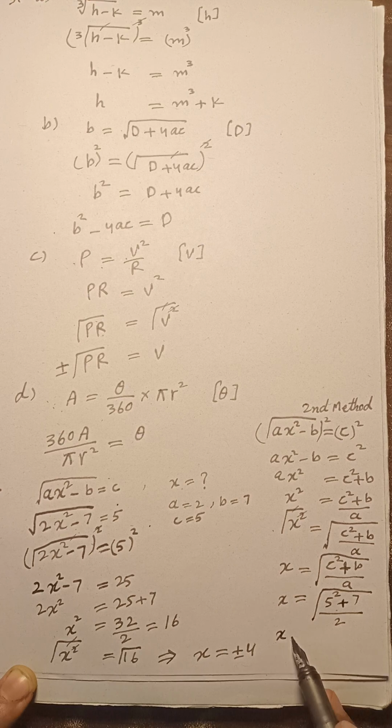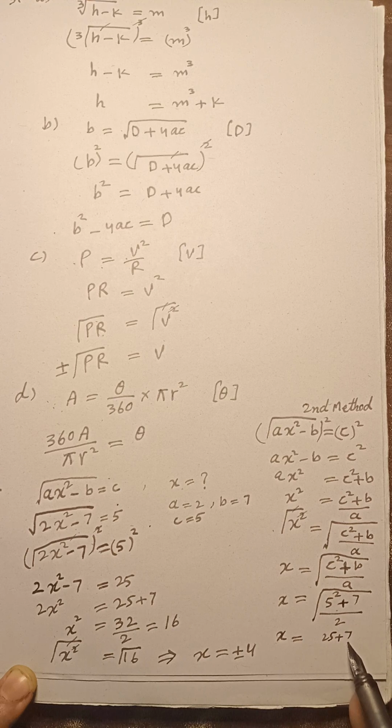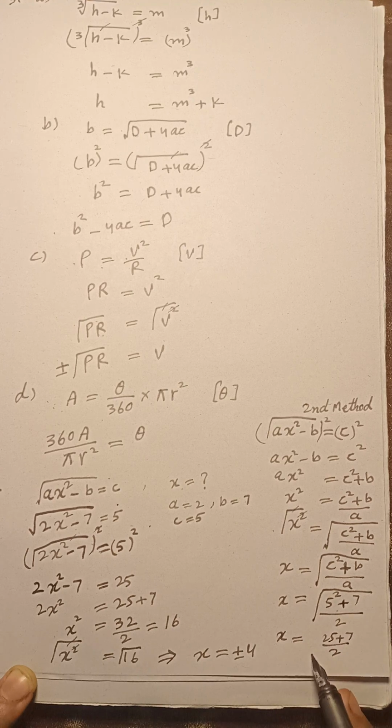Now x is equal to 5 square is equal to 25 plus 7 over 2 whole under root.